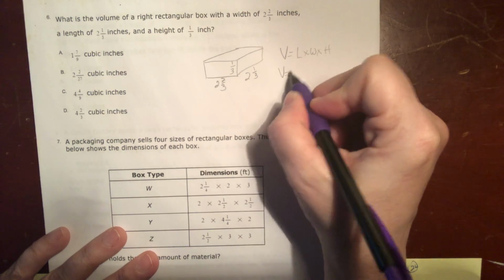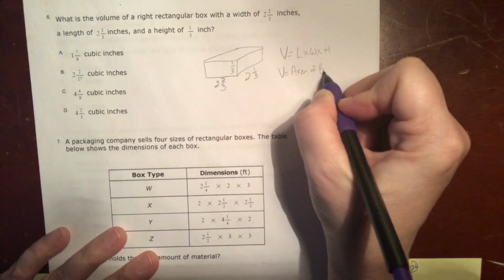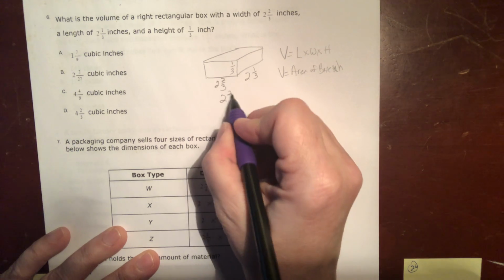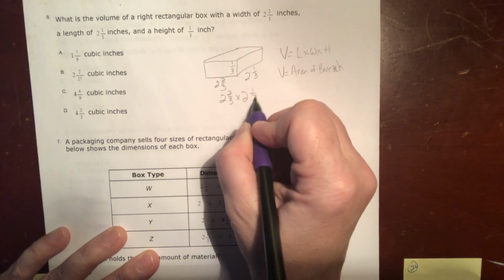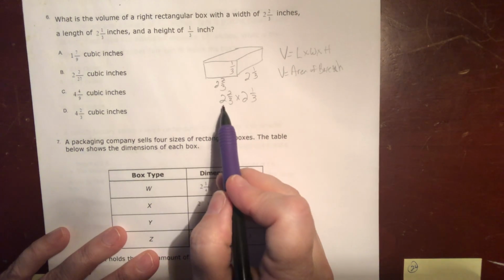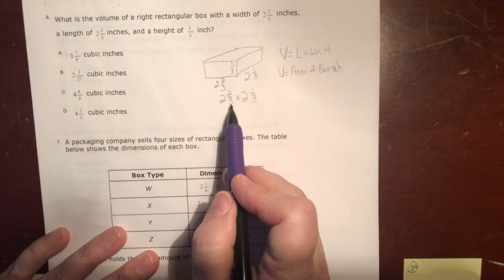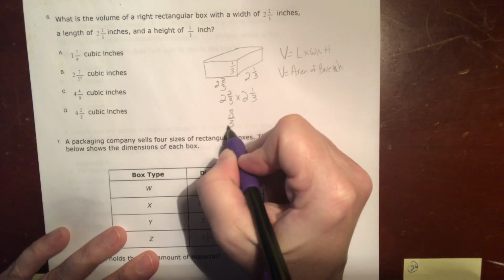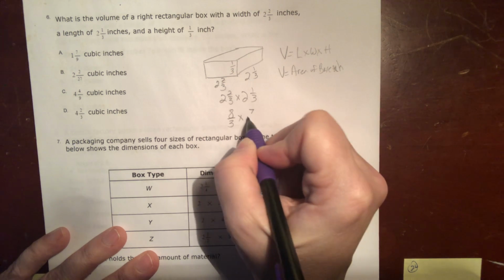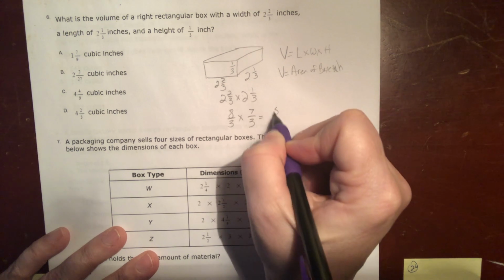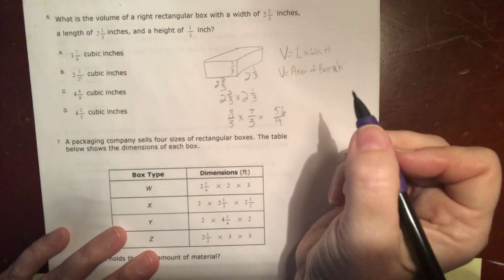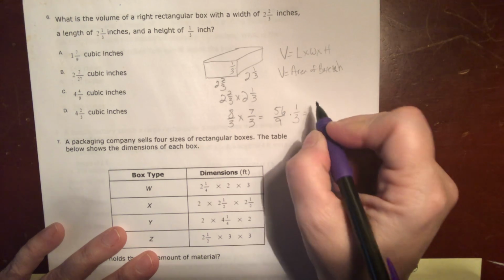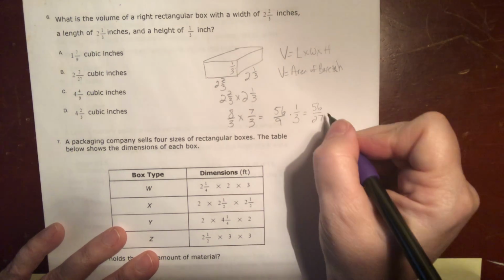So let's do this, just to get you used to it, because it's going to help you later. The area of the base is 2 2/3 times 2 1/3. Now I can't do this as mixed numbers. I have to turn them into improper fractions. So 2 times 3 is 6, plus 2 is 8. 2 times 3 is 6, plus 1 is 7. So I have 56 ninths. Then I'm going to multiply it by the height, times 1/3. So I get 56 27ths.